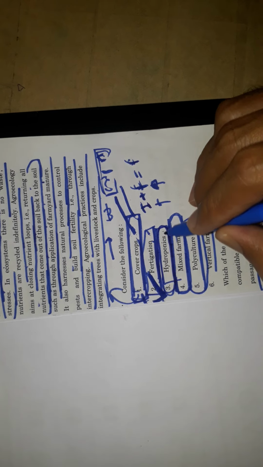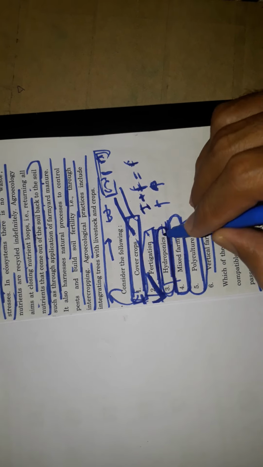Option third is hydroponics. Hydroponics is the practice of growing plants in sand, gravel, and or liquid with added nutrients without soil. And our passage says only related to soil. It aims at closing nutrient loops and returning all nutrients that come out of the soil back to the soil. Means our passage is related to soil, and this hydroponics is not related to soil, because this process is growing plants in sand, gravel, and liquid with the added nutrients but without soil. Means this hydroponics is not related to the passage.